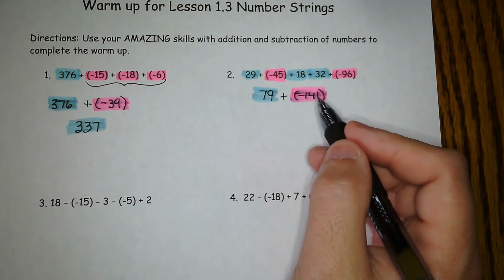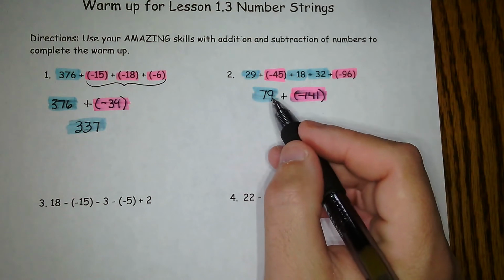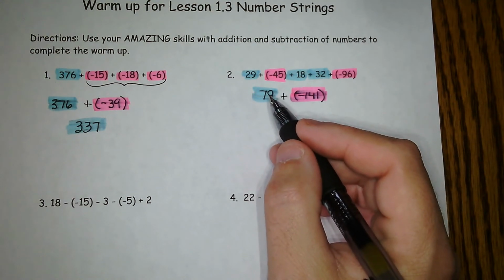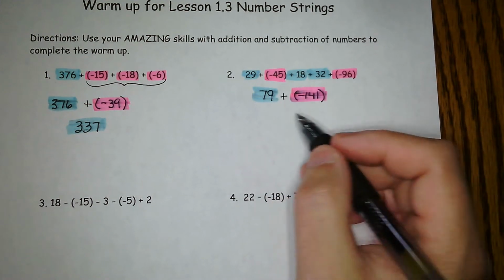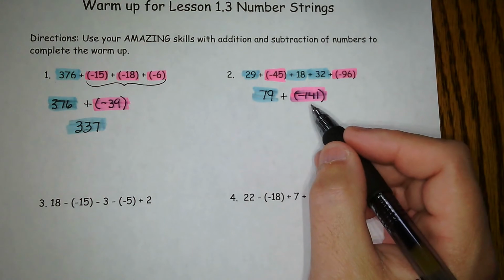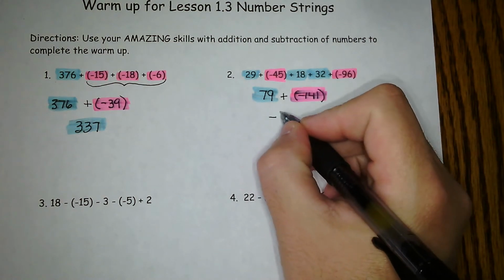If I take 141 and subtract 80, I have 61. But 80 is too much, so I need to make sure that I round up one because it's only 79 and not 80. So instead of being negative 61, I'll have negative 62.